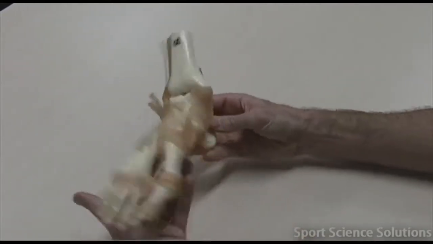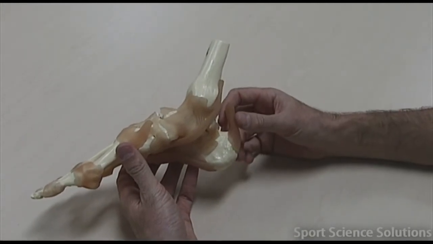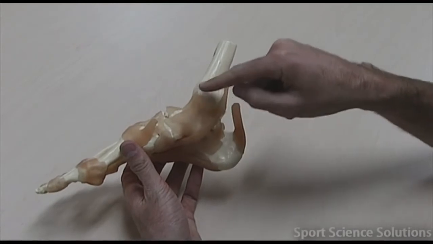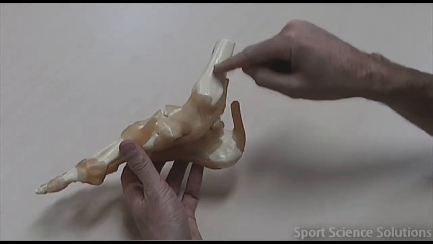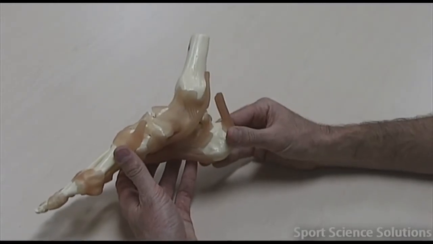On the medial side of the foot, we've got a ligament which is called the medial or deltoid ligament. And it's this ligament right here. So it's the only ligament that's attaching to the tibia and the tarsal bones.